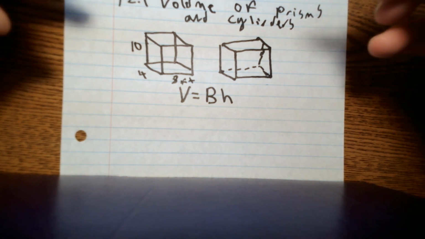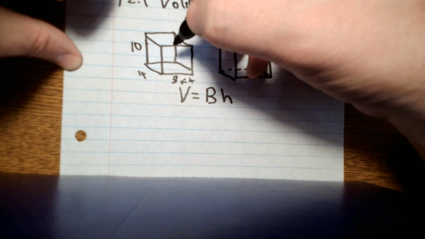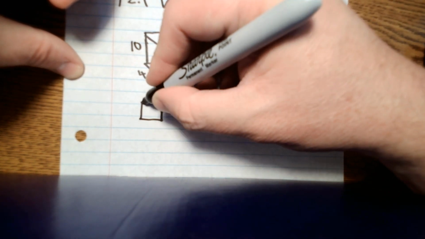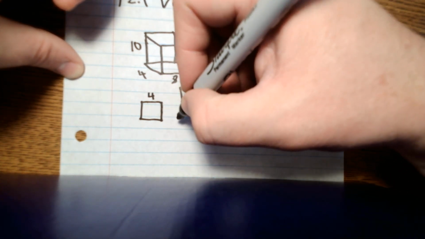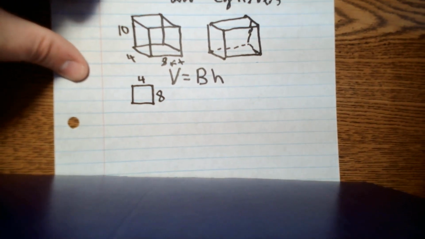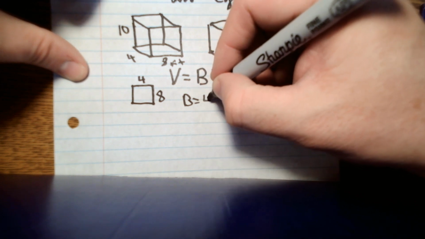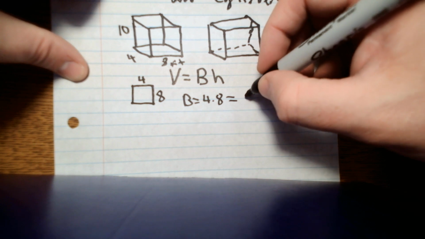As always, you're going to pick a base, and this is a rectangular prism, so it doesn't matter which one you use for a base. You'll still get the same answer. I'm going to pick 4 by 8 as the base. So B means the area of the base. The area of the base is length times width, and so that's going to equal 32.